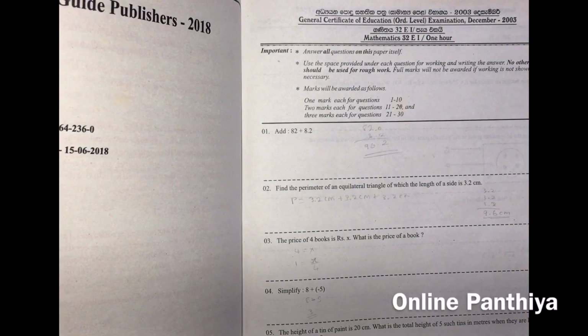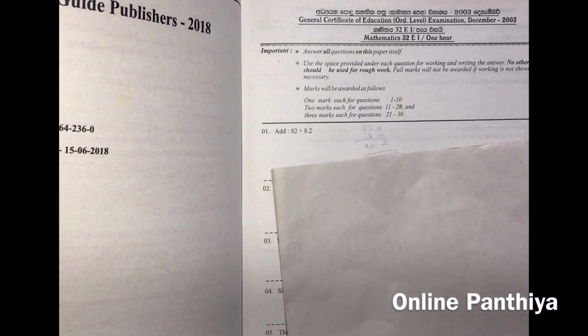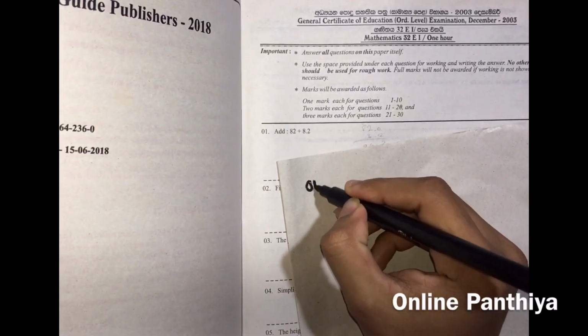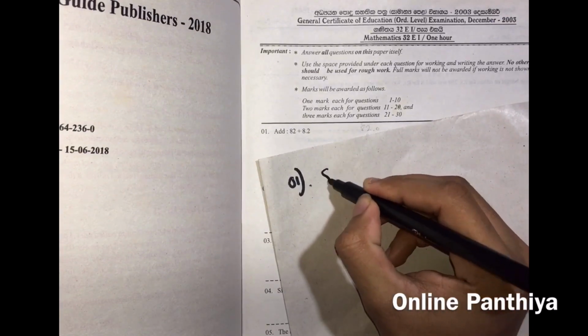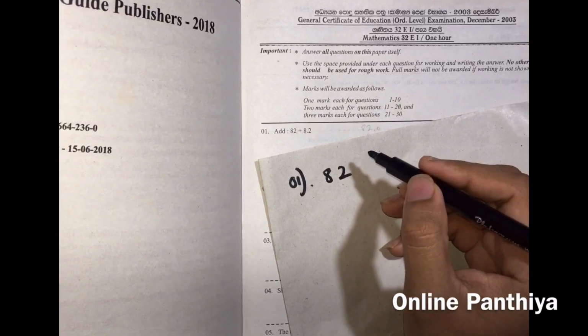Okay, welcome back. Today we'll be discussing the 2003 maths oral paper. Unlike the new syllabus, here in part 1 you have 30 questions. So, to start with, the first question says to add 82 and 8.2.